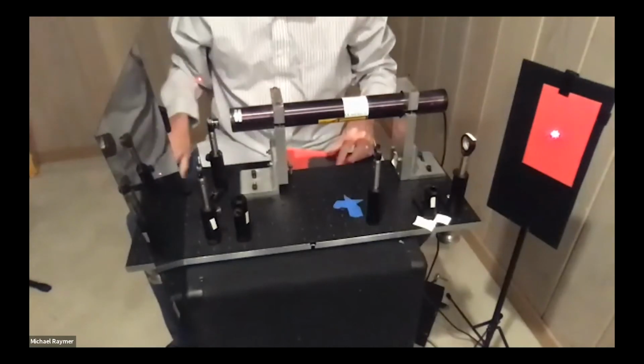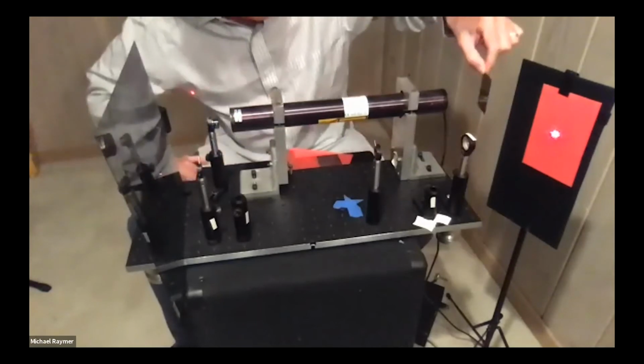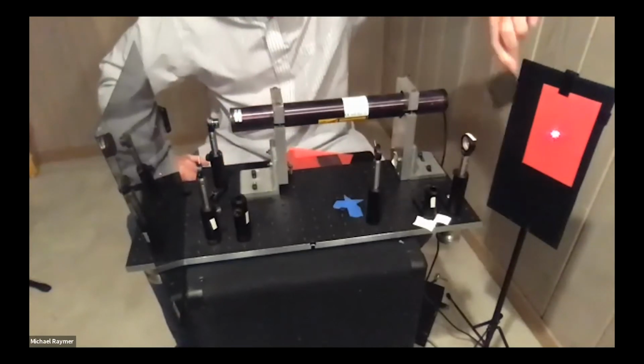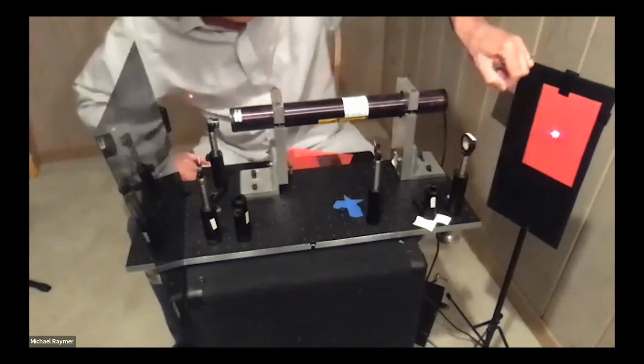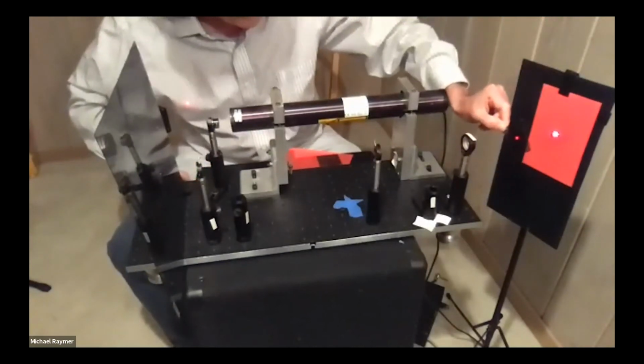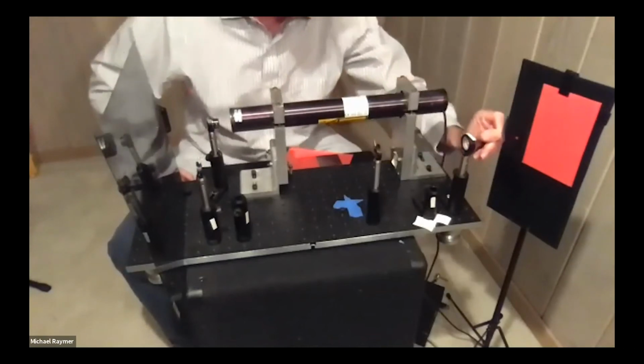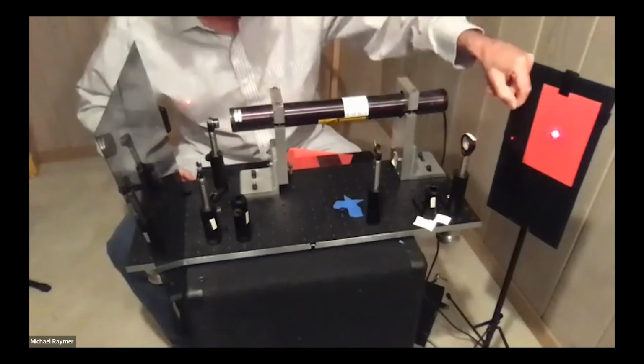So I know whatever light is coming through there is now polarized. And I can test using a small polarizer here, which polarization it is. Okay, it looks like it's V, because if I rotate this polarizer by 90 degrees, it gets blocked. And if I rotate it back to V, it gets through.